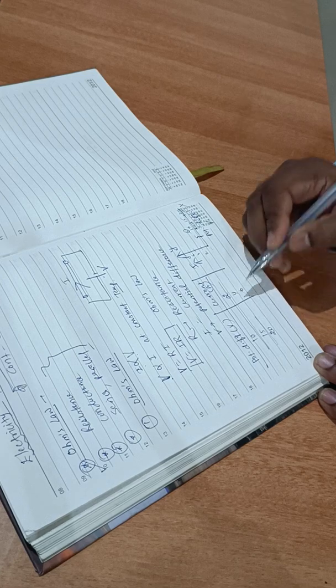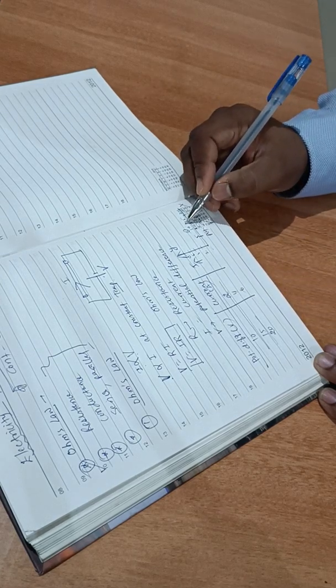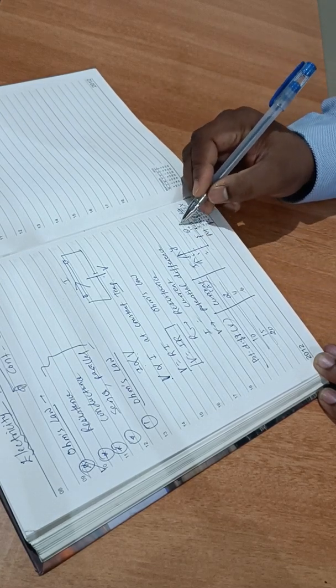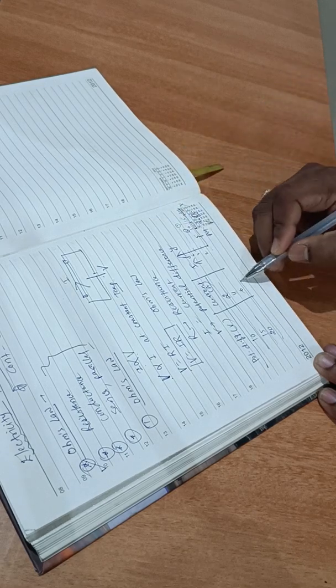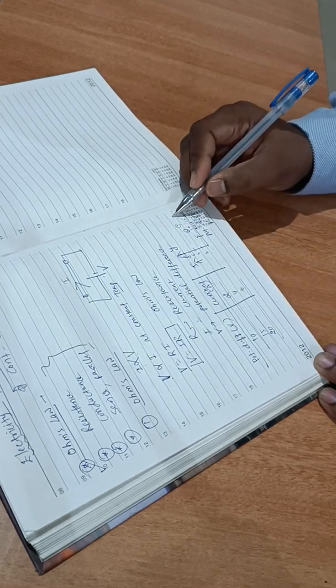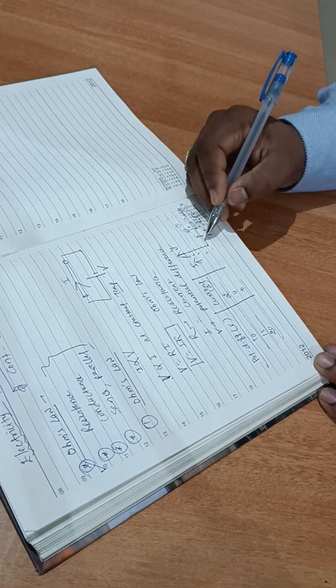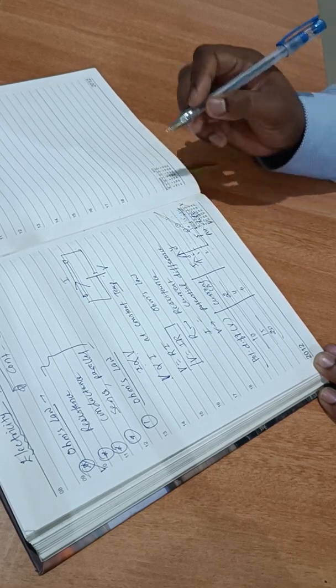For 15 volt, what is the current? 4 ampere. So you go here. For 20 volt, what is the current? 6 ampere. So the graph will go as a straight line.